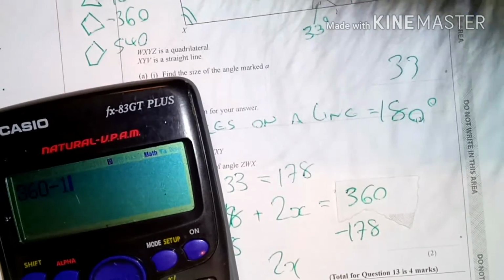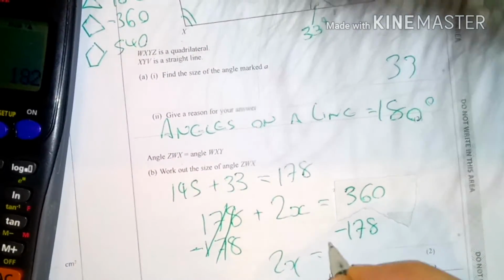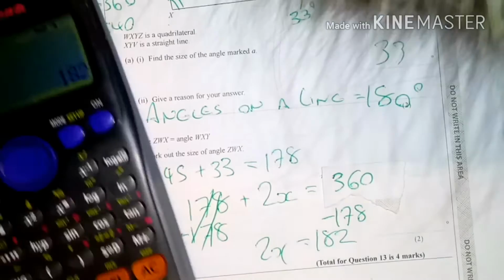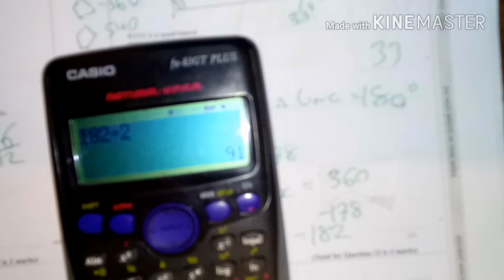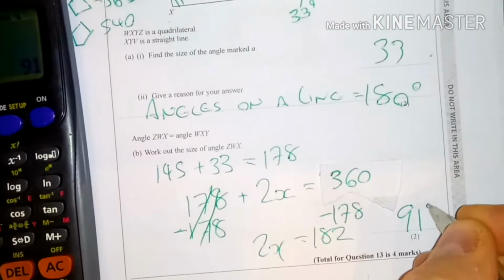360 minus 178 equals 182. To get 1x, we divide this by 2. 182 divided by 2 equals 91. So my answer is 91 degrees.